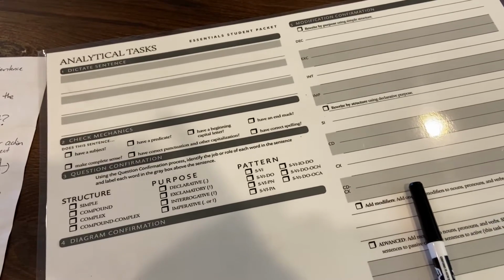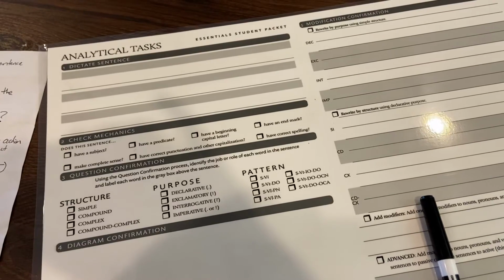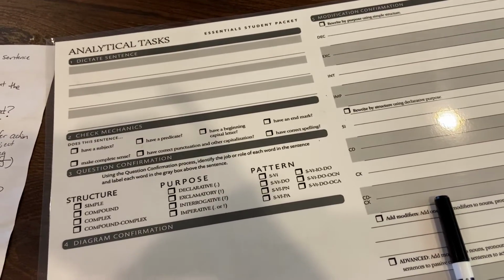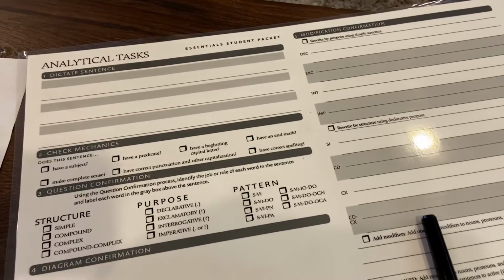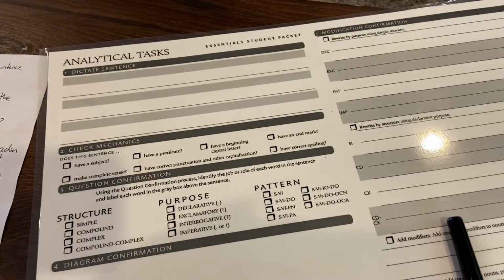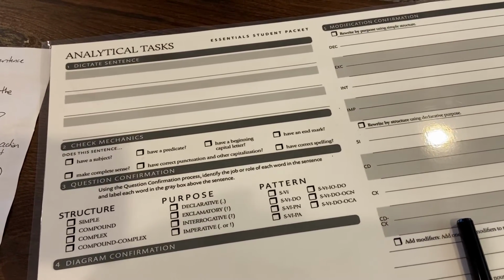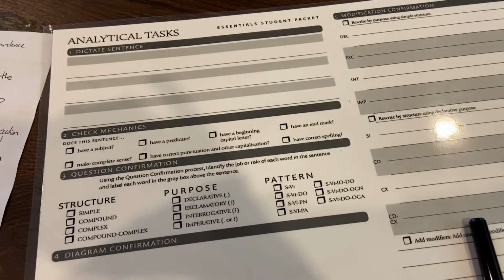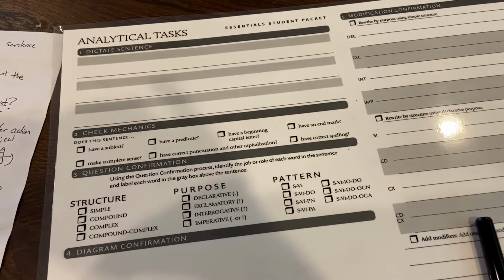I decided to do a brief video on our analytical task sheet simply because I do not feel I had enough time on it in class on Friday, and I know we have some first-year students. I thought it might be helpful for the moms if I just go ahead and go over some of the examples and exactly how to use our analytical task sheet, going through our question confirmations.